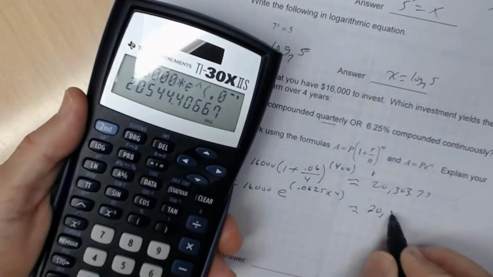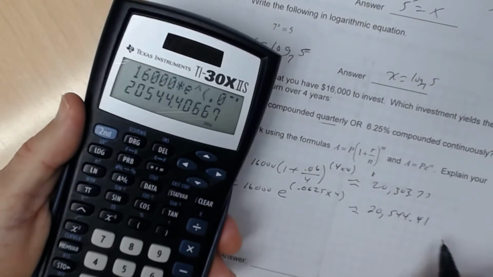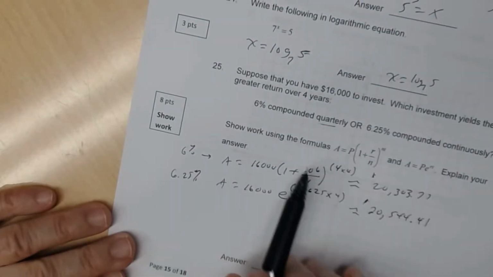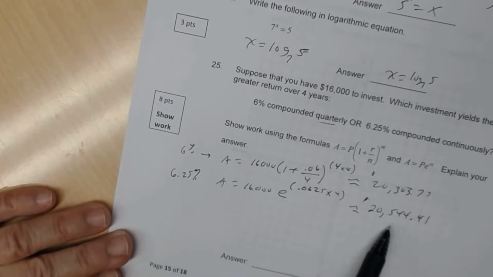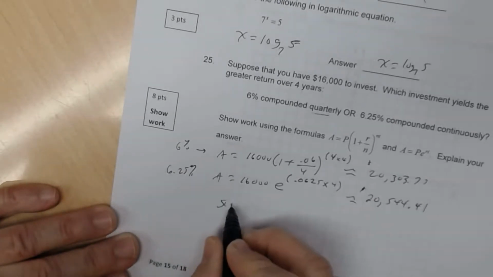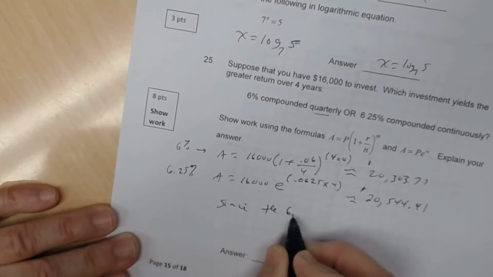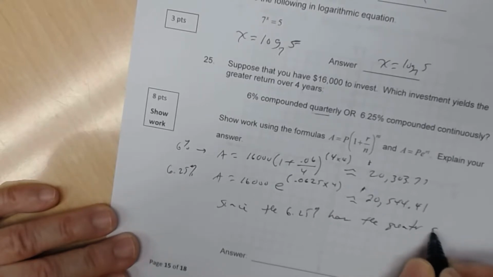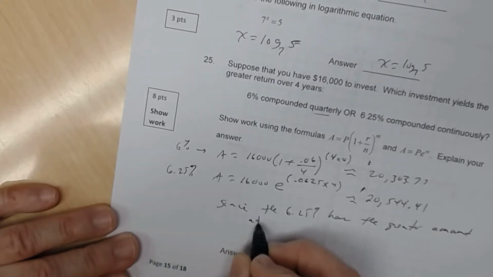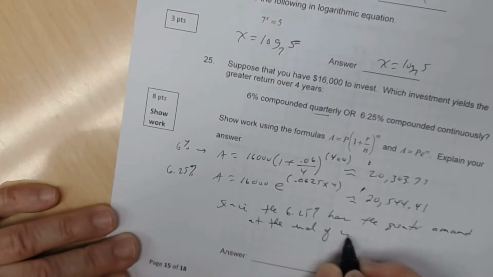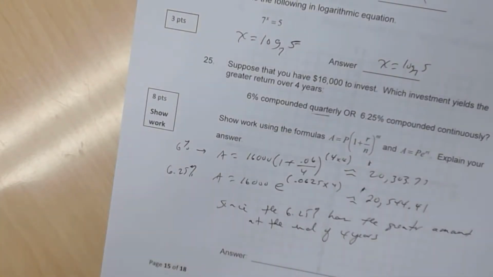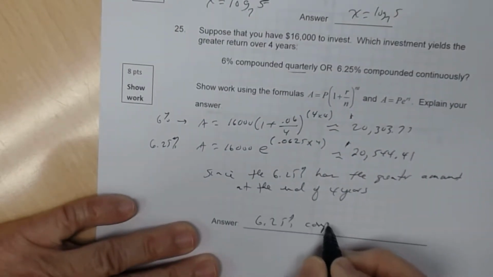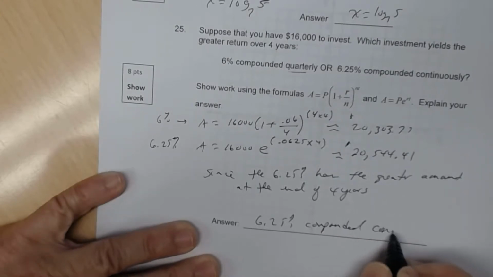So $20,544.41. And so at the end of 4 years, the one that yields the greater return will be the one that has the larger amount in it. So it'll be this one. So since the 6.25% has the greater amount at the end of 4 years, that's going to be our answer. So the answer is going to be 6.25% compounded continuously.